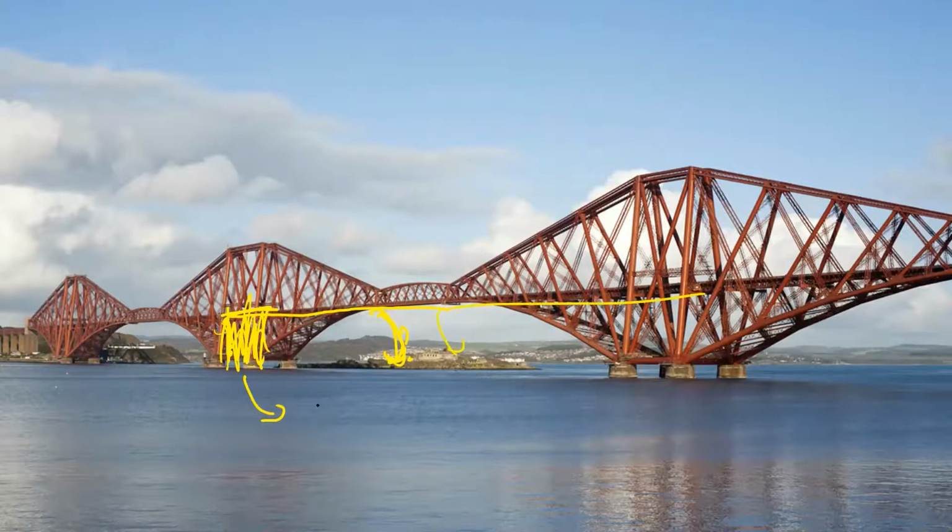But yeah, this is called a cantilever bridge because these middle sections here have no direct support underneath them. Most bridges employ some form of cantilever design, but they also employ other ways to support that middle structure.